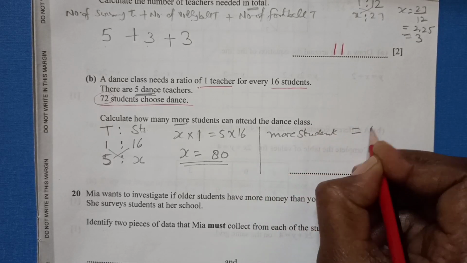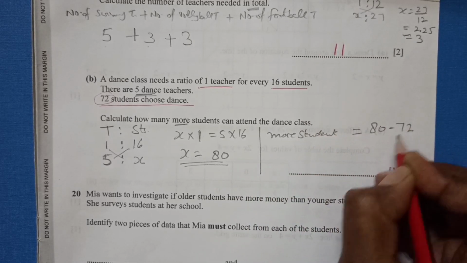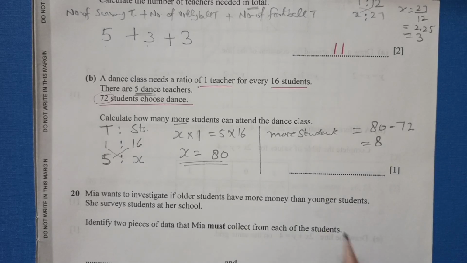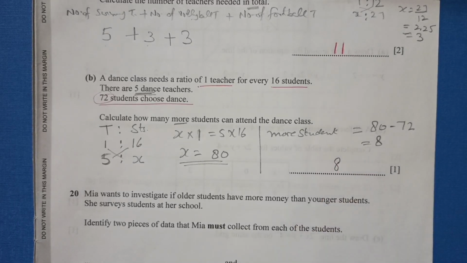That can attend, it is 80 minus 72, which is 8. So this will be 8.